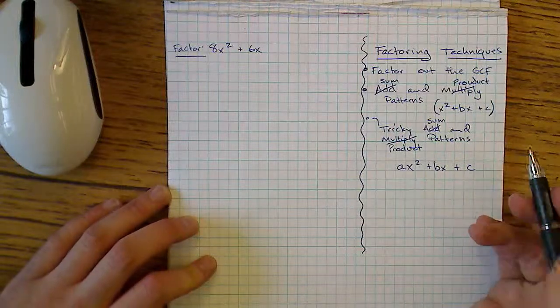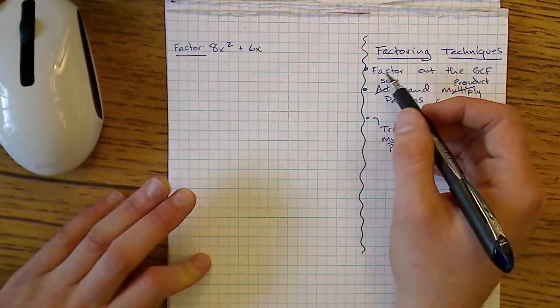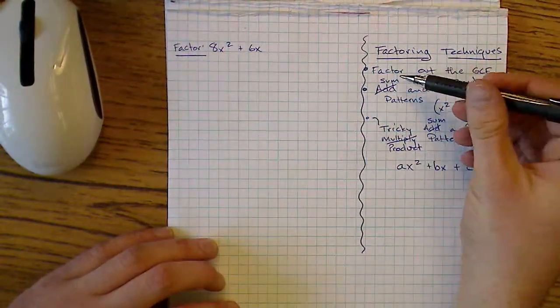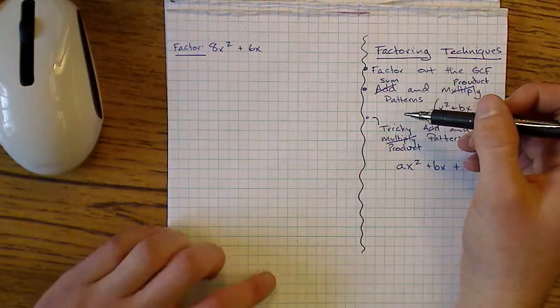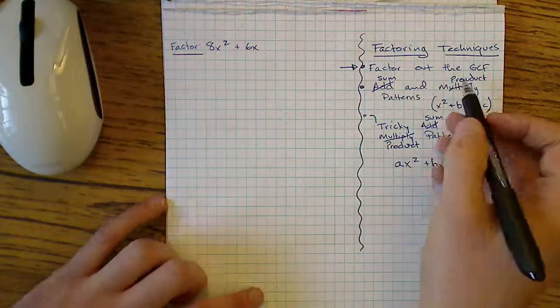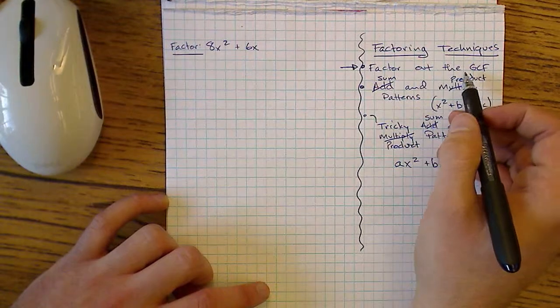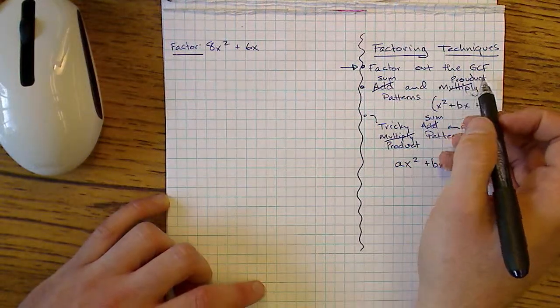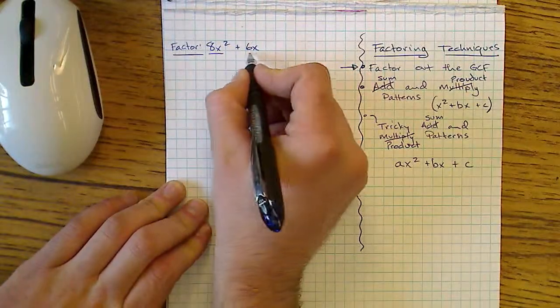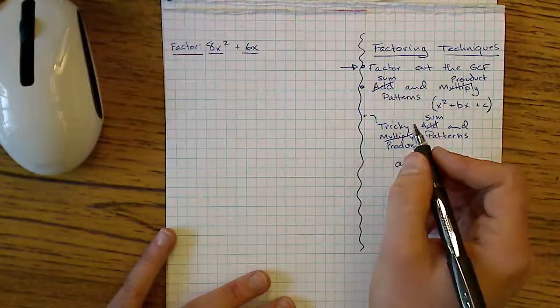Factor expressions. I split my paper up between problems I'm going to factor on the left and the 3 techniques that you have to know about factoring. I'm going to start with factoring out the greatest common factor. This is the first technique that you should be familiar with. It works whenever you have an expression where the terms have a greatest common factor that's not 1.